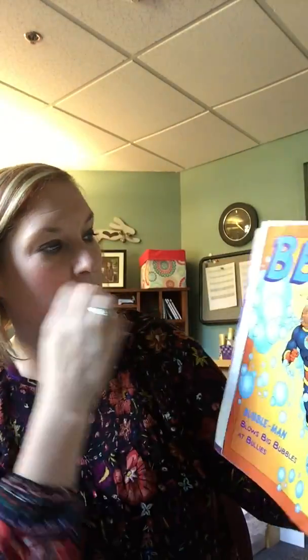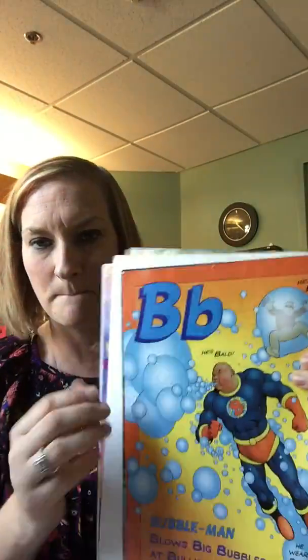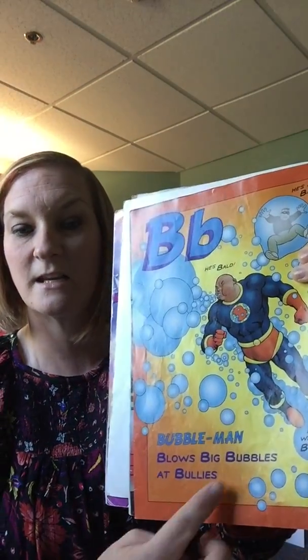B, Bubble Man blows big bubbles at bullies. And then in this book, it even has little different things that start with the B. So he's bald. He's a bad boy. So the criminal's a bad boy. And again, it's highlighted so the B stands out more.